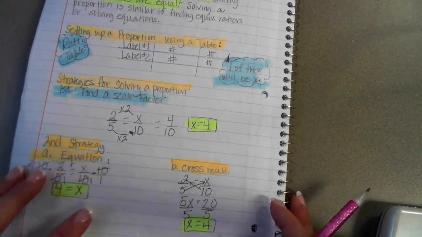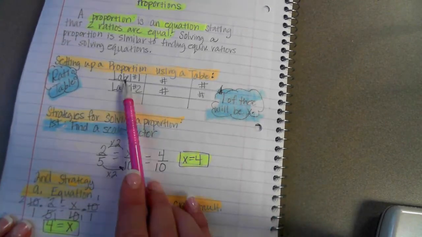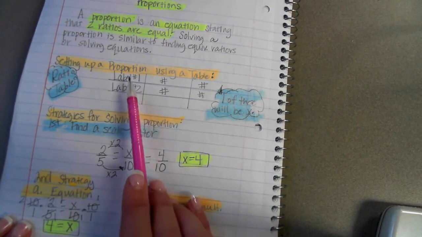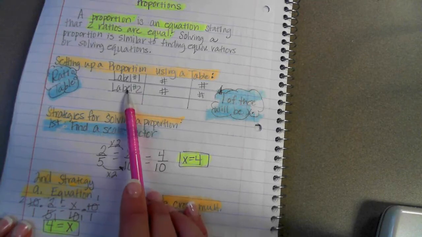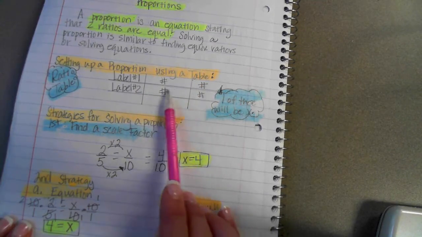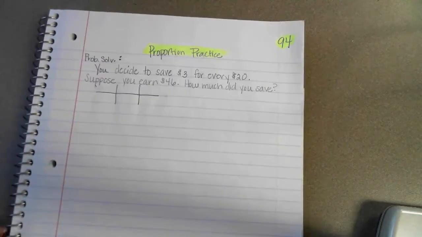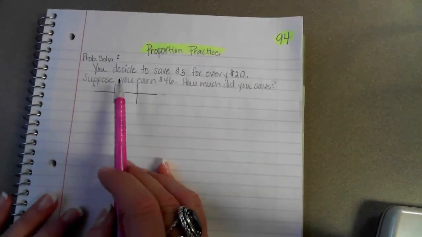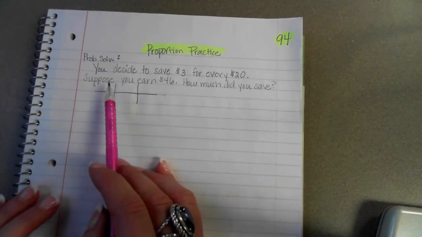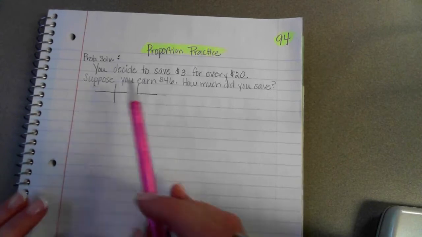All right, so we're also going to remember to use our ratio table to set it up in. So we're going to be labeling our ratio table. Now remember, one of these numbers will be an X. So I'm also going to be demonstrating that as well. Okay, so in class, I went over this problem, except for green group. I didn't get to go over this. In the other groups, I wanted to go over it again with you.